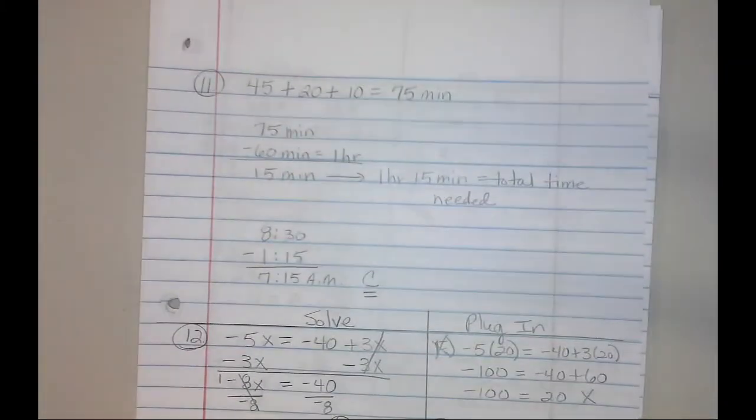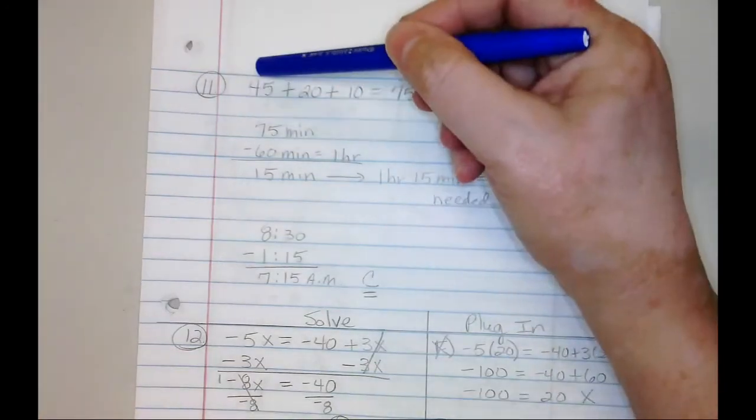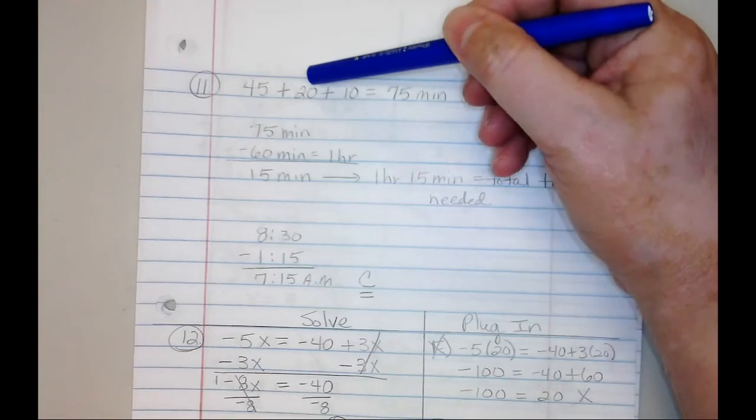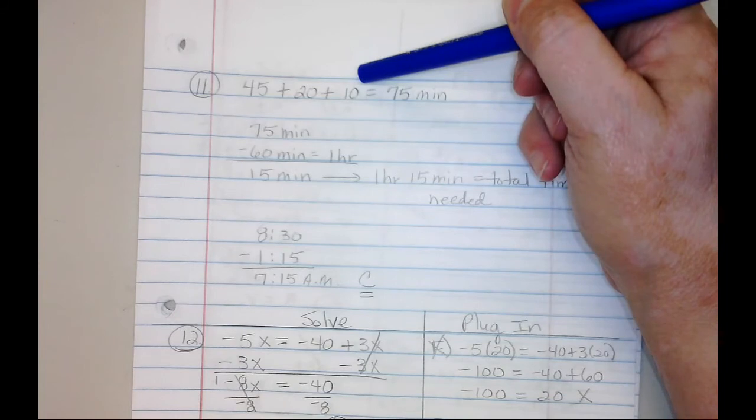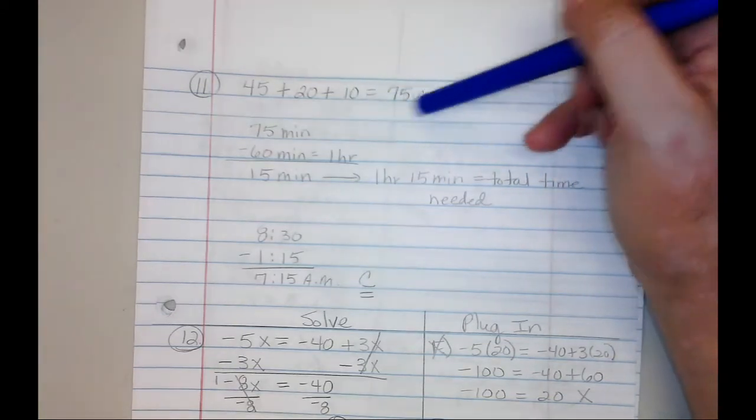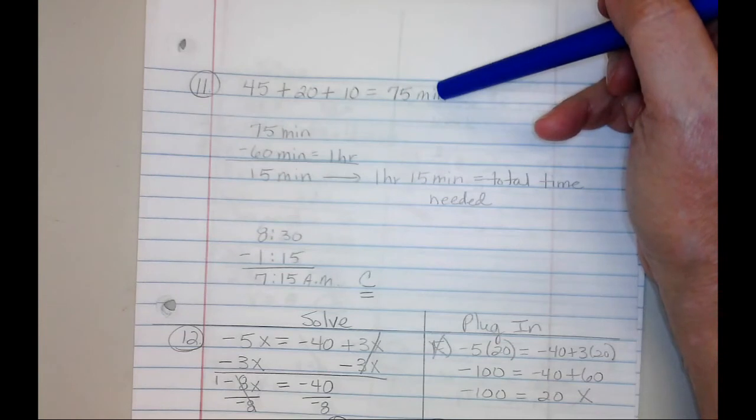Okay, for number 11, this is one of those choose strategies. To catch an 8:30 a.m. bus, Kendra needs 45 minutes to shower and dress. She needs 20 minutes for breakfast and 10 minutes to walk to the bus stop. To catch the bus, what is the latest time she should wake up? So that's 75 minutes total time that she needs to get up and get out the door.